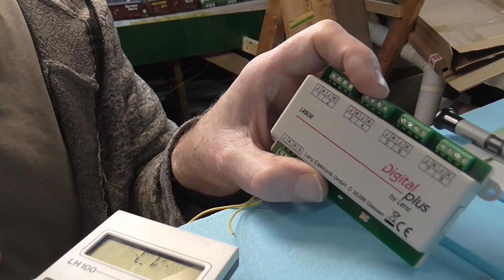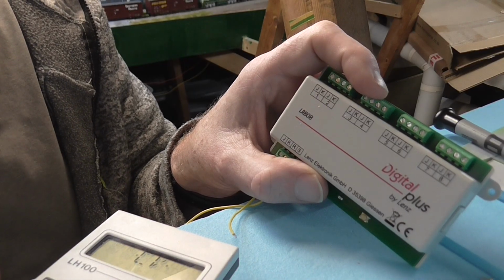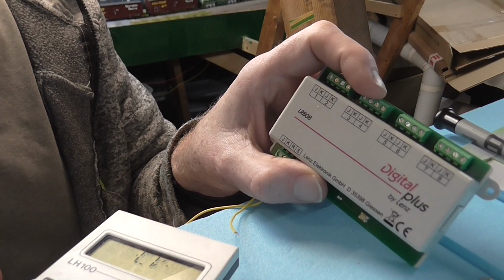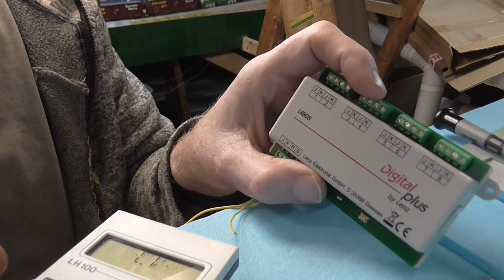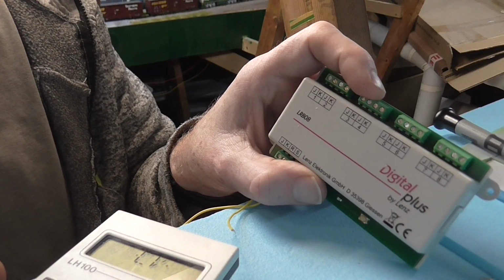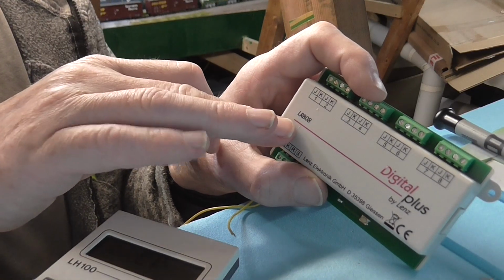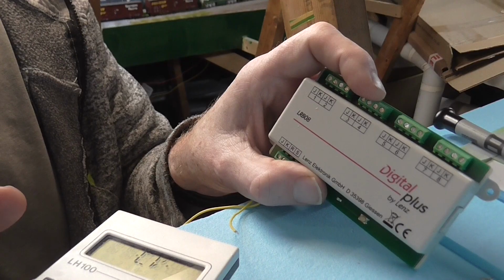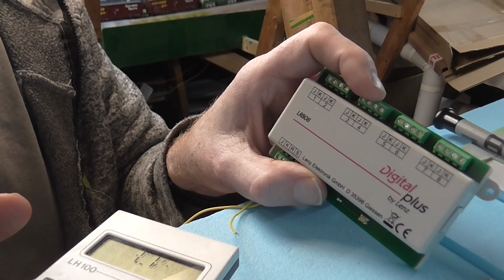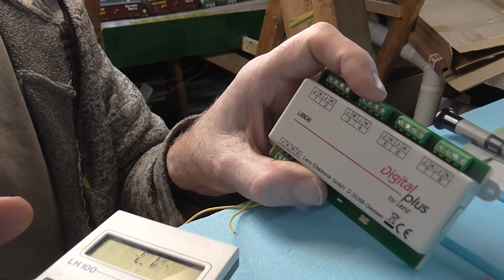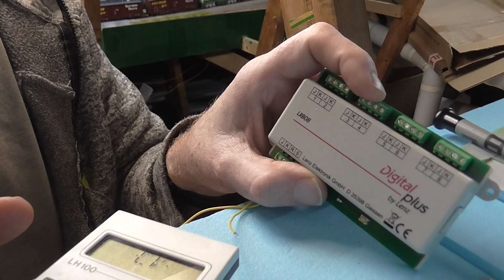So following on from the programming of the accessory modules that I showed you before, the LS100, I'm using the LRB08s, which is one of the newer modules made by Lenz for the occupancy detection on the layout.